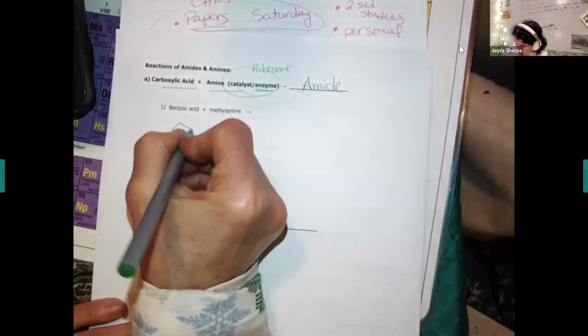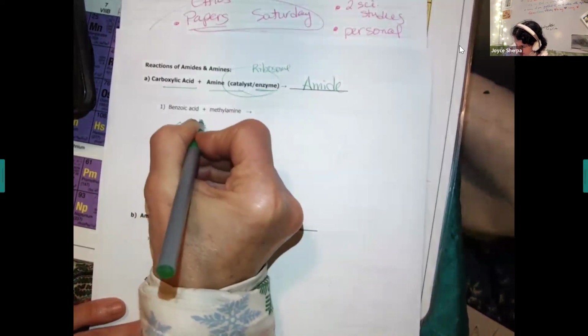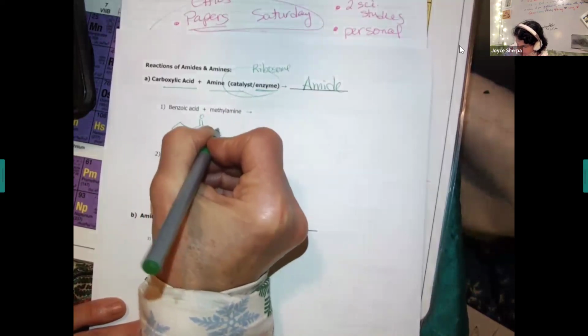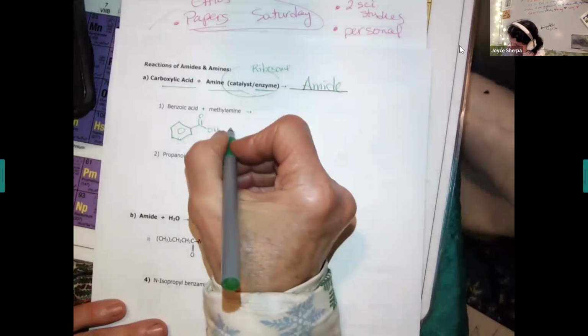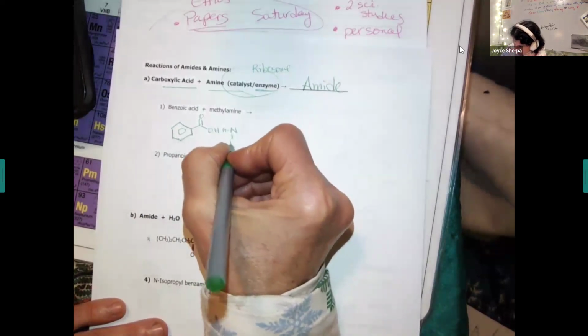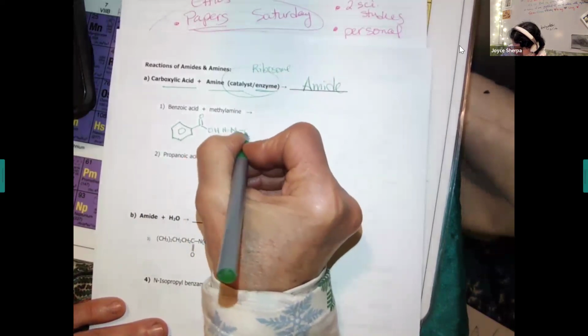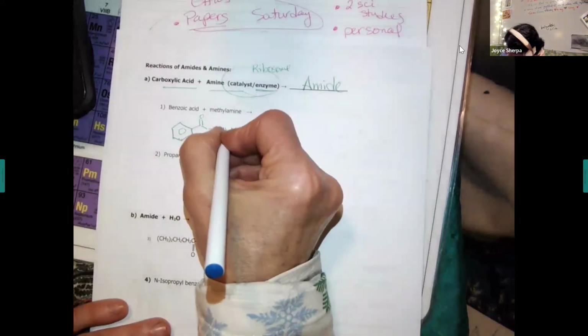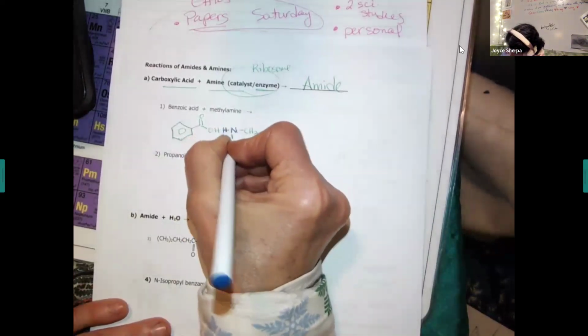But if we draw our benzoic acid, right, that's our benzoic acid. And then when you draw the amine, it can be really nice to draw the CH3 on there, maybe in a different color so you could see.